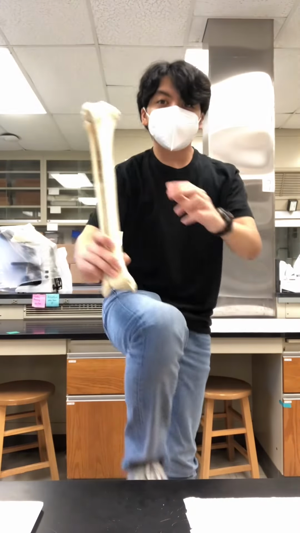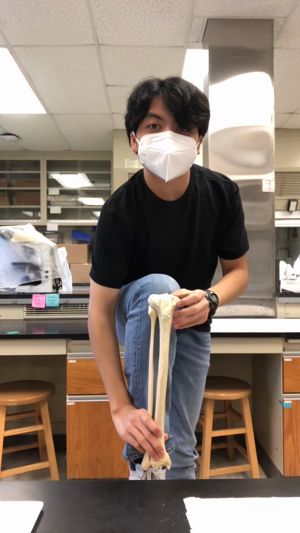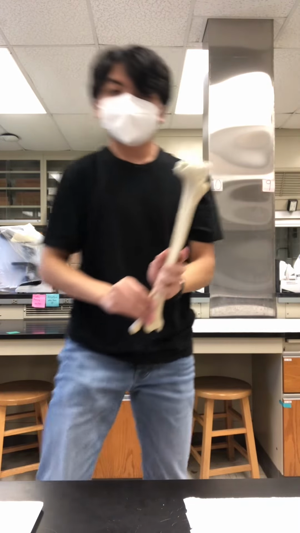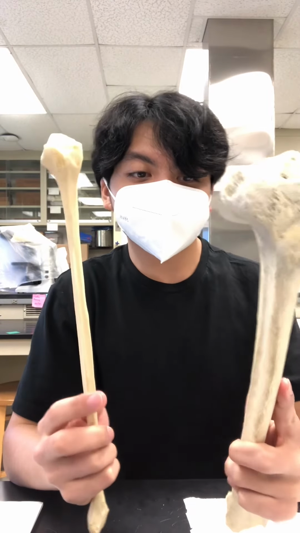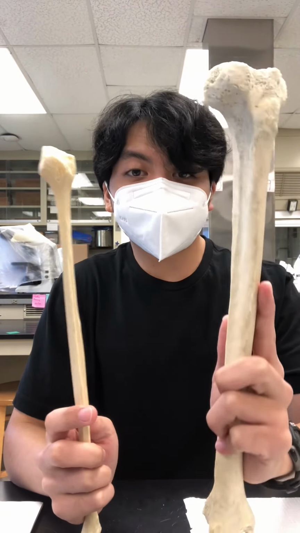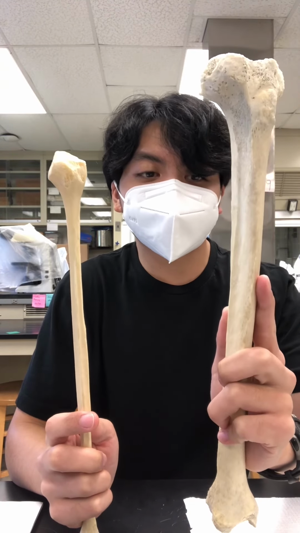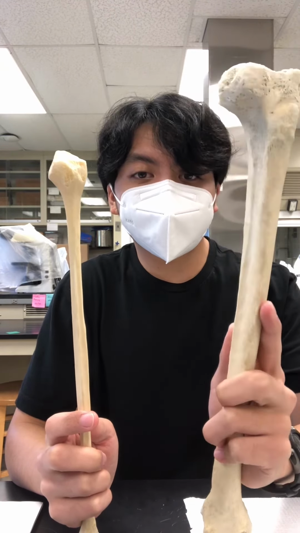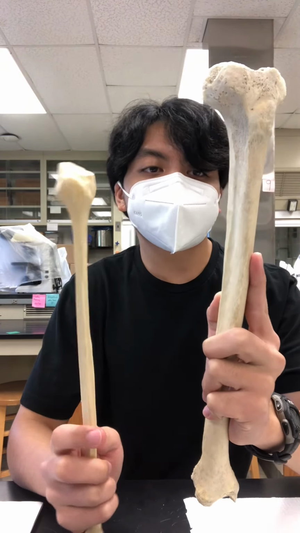Okay, here we have the tibia and fibula of the right leg. The tibia and fibula make up the lower leg, and the tibia is a medial bone, meaning it's closer to the midline of your body. It's also a weight-bearing bone.